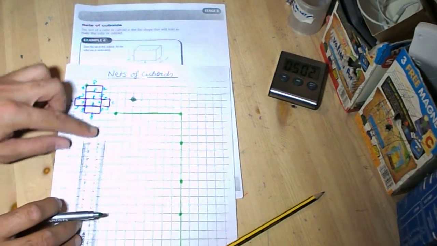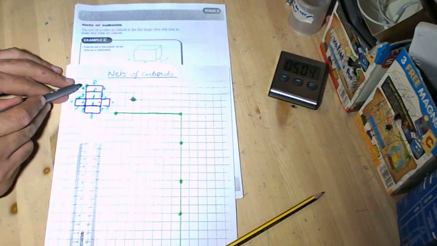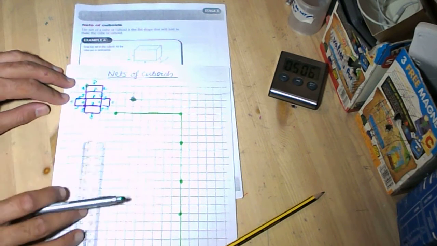Let's repeat the same for this side over here, which will be 4, 5, 4, 5.